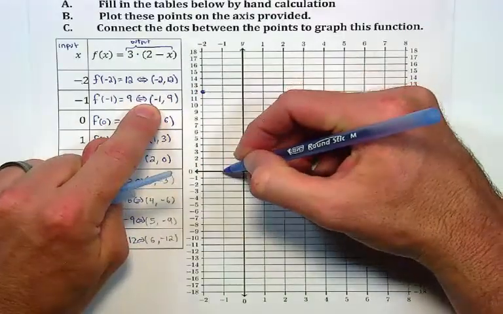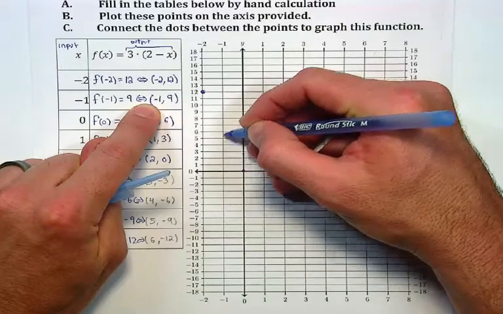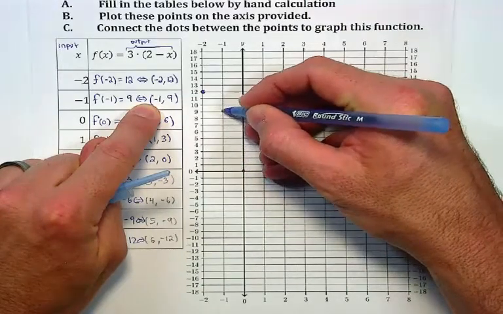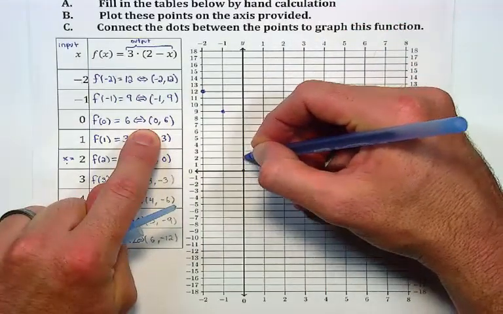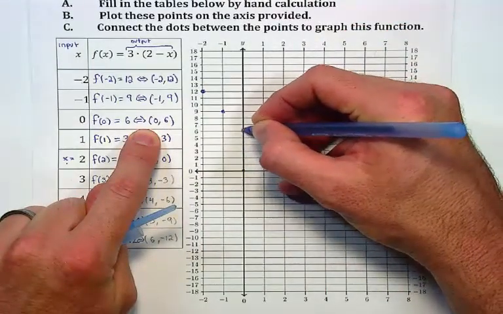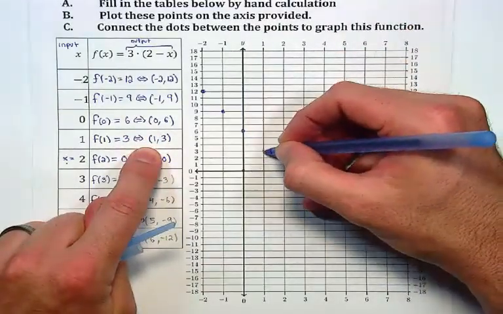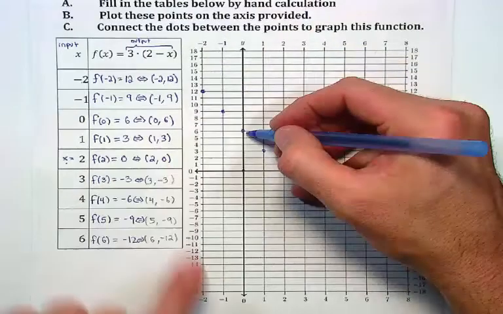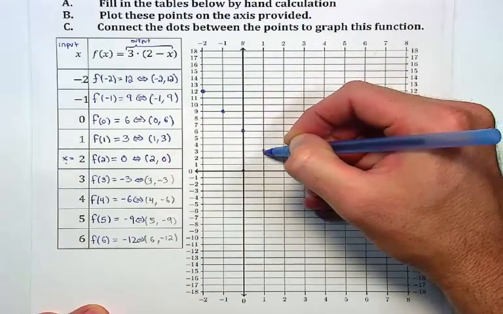Now if I go 1 to the left, and up 1, 2, 3, 4, 5, 6, 7, 8, 9, here's my second value. If I start at x equals 0 and I move 6 up, I've got my third point. 1, 3, oh my God, we might notice a pattern. I go 1 right, 3 down.